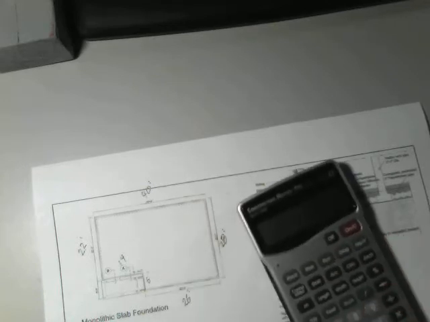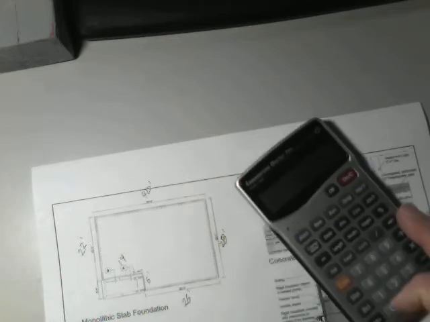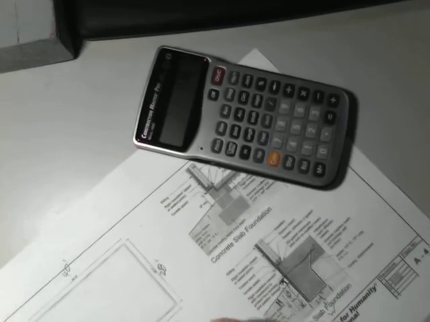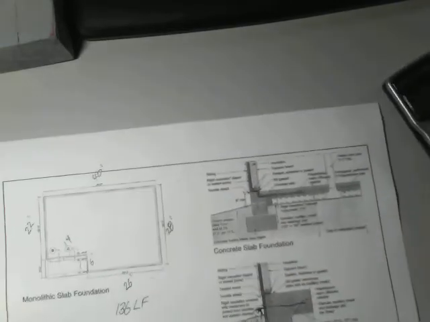I'm going to put in 22 feet plus 40 feet plus 28 feet plus 26 plus 6 plus 14. So that is 136 linear feet. And all I have done is gone around the perimeter.